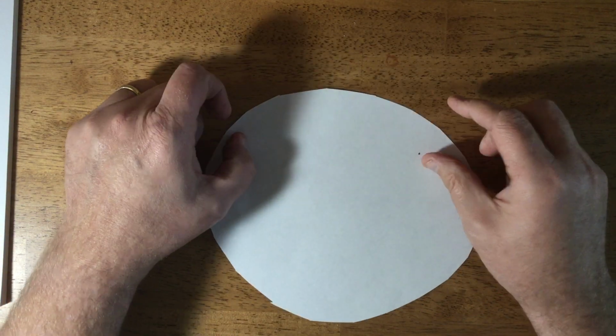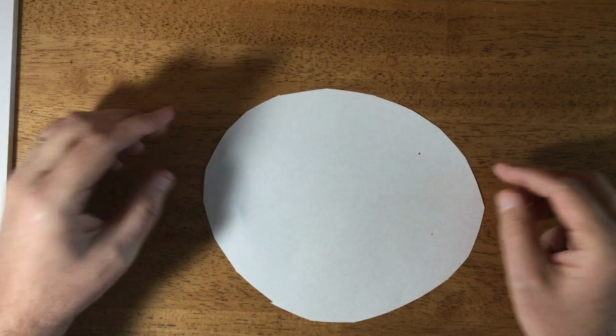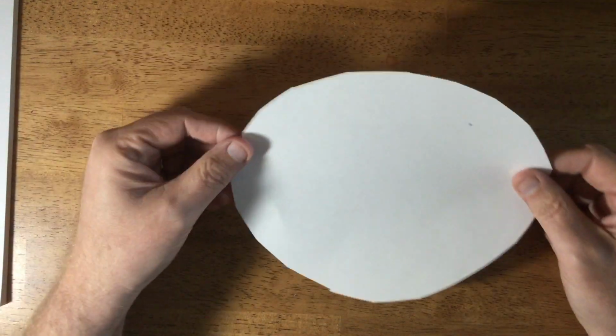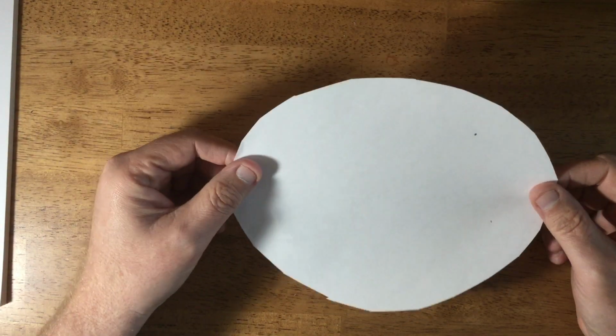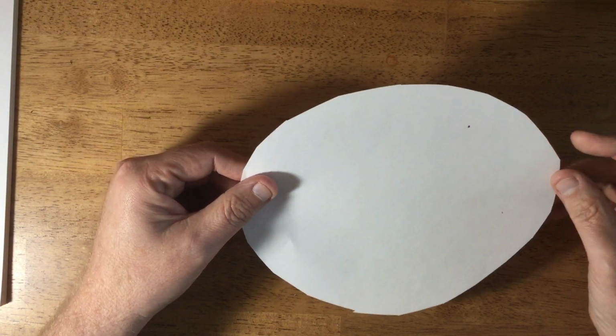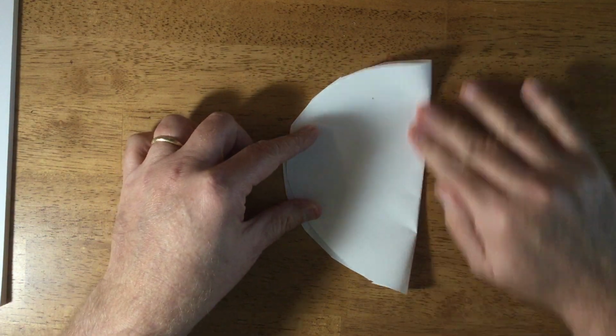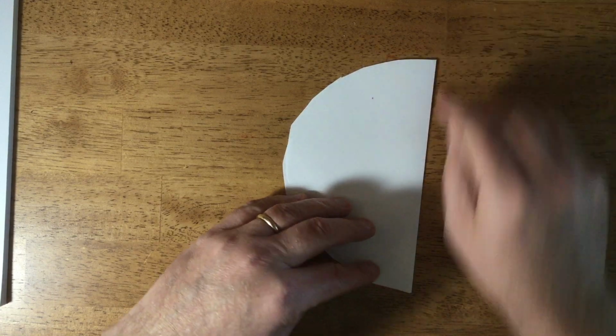Okay, this is lesson 2 for module 4. And today what we're going to be doing is creating a right angle template, for lack of a better word. So you can see here I have just a round piece of paper, and you can use any piece of paper to create a right angle, simply by folding it once, making sure we have a nice good crease here.